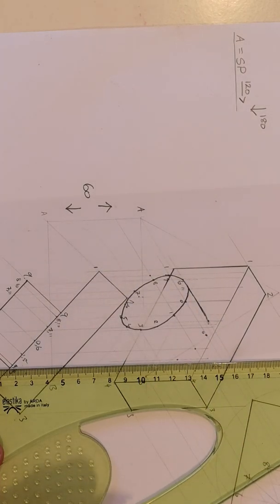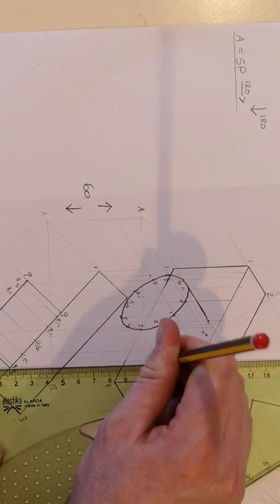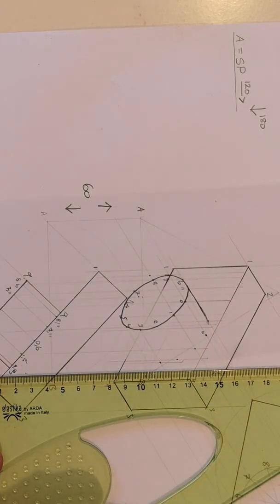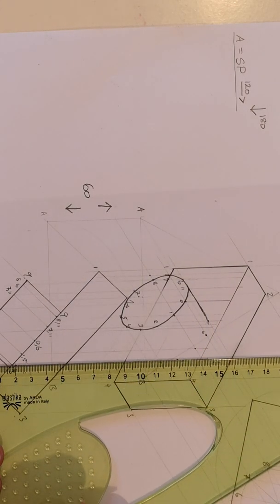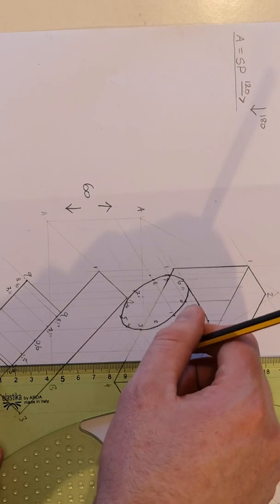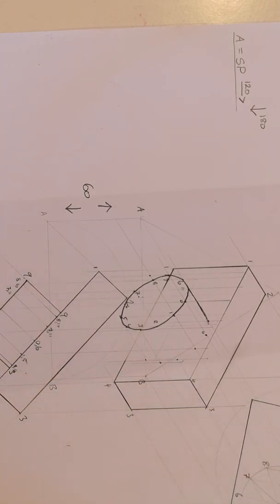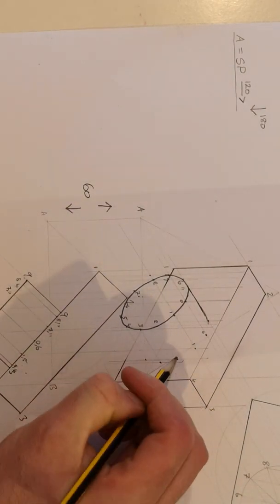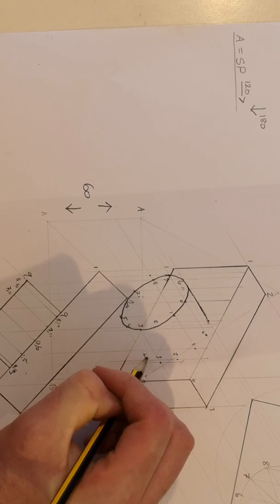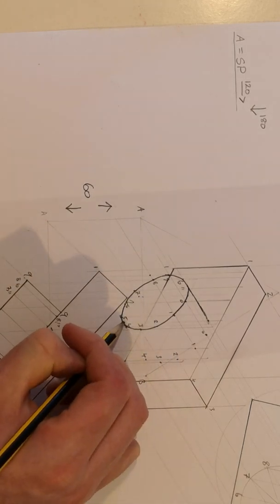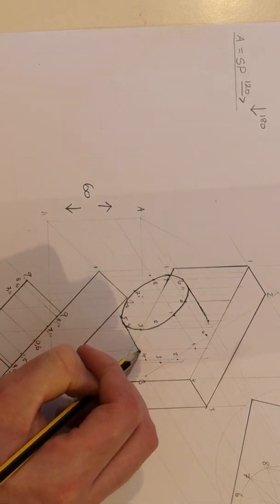Same for 3. That's 3. Okay, and we'll get 4 as well, which is here. Okay. The freehand curve, guys, all the way around.